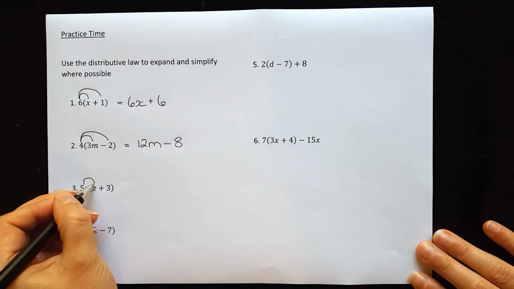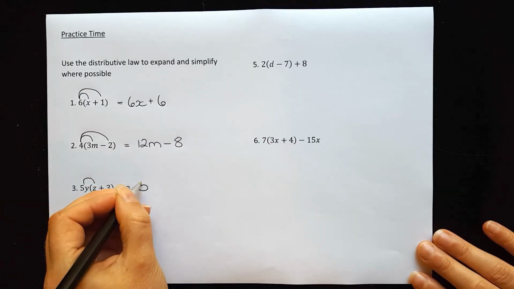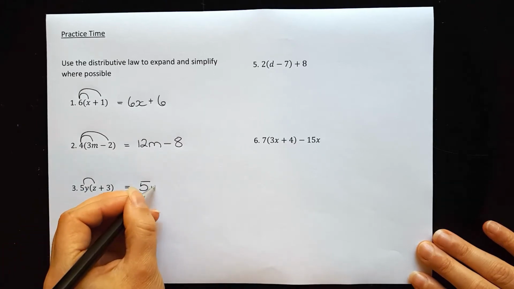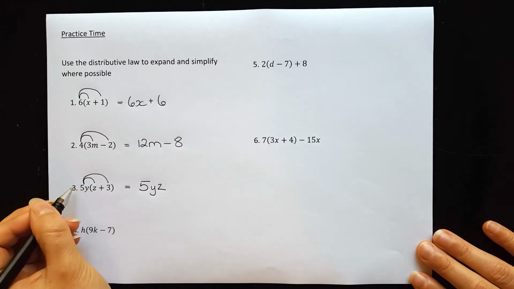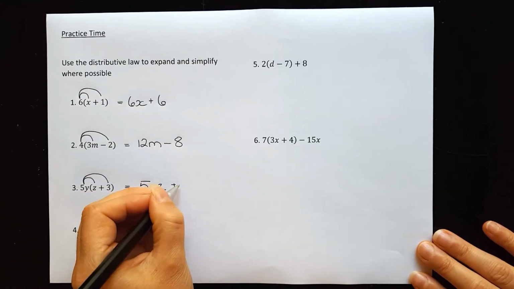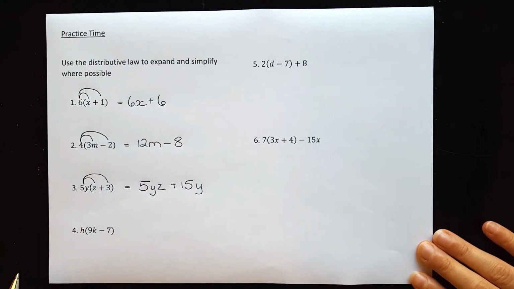5y times z. So 5 is the only number there. It sits at the front. The y and the z sit after. 5y times 3. 5 times 3 is a positive 15. And we still have that y that needs to go in there.